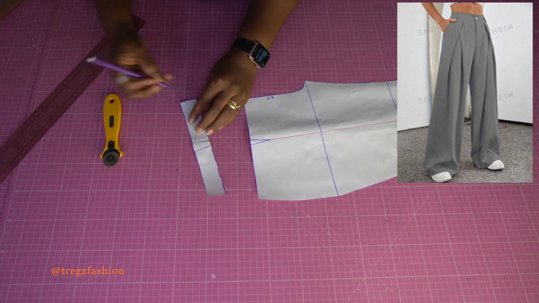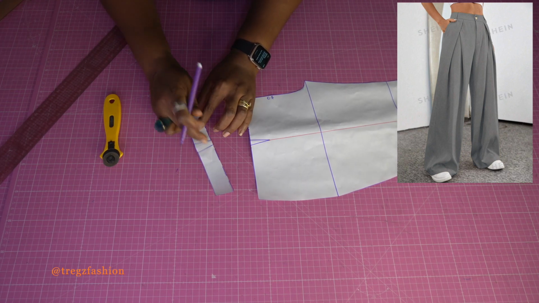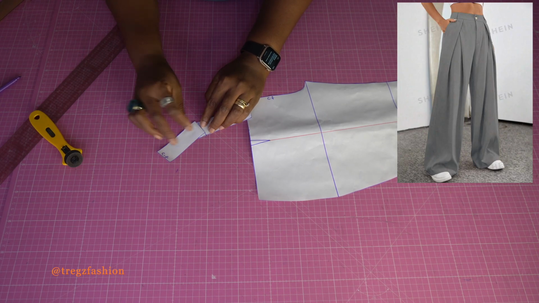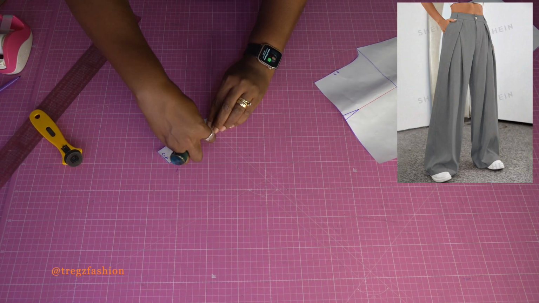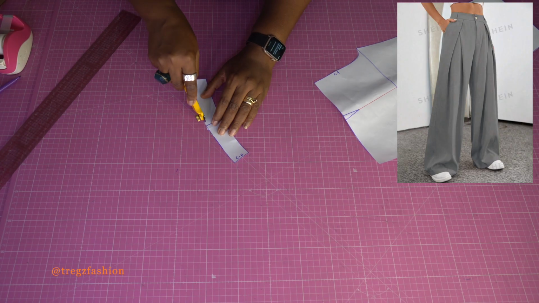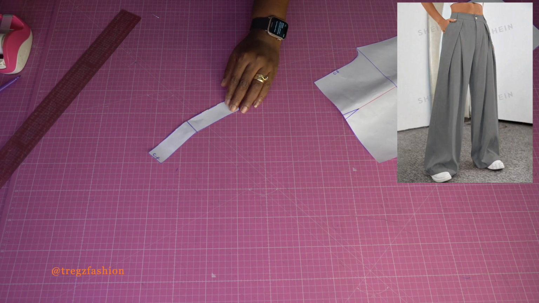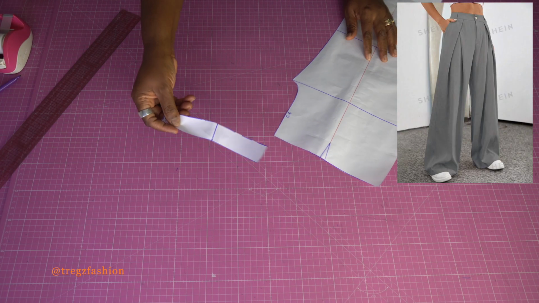Trim off the waistband and then close the dart. Okay, and trim off the little excess here so that you can blend it in very nicely. Good. Now you're going to set these aside.